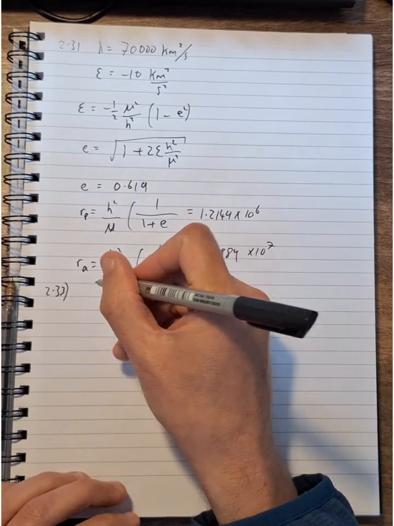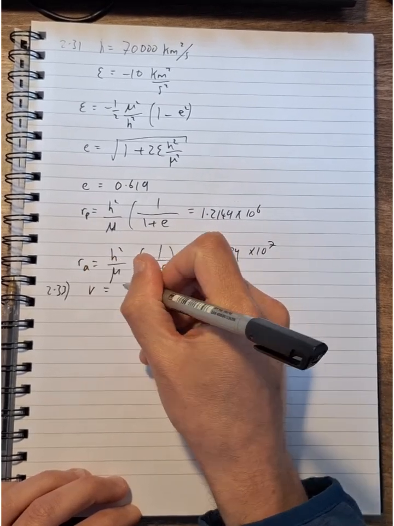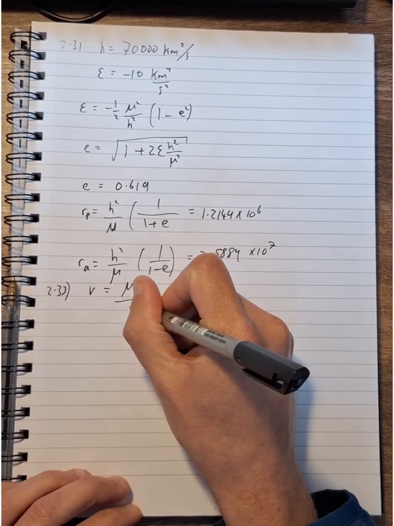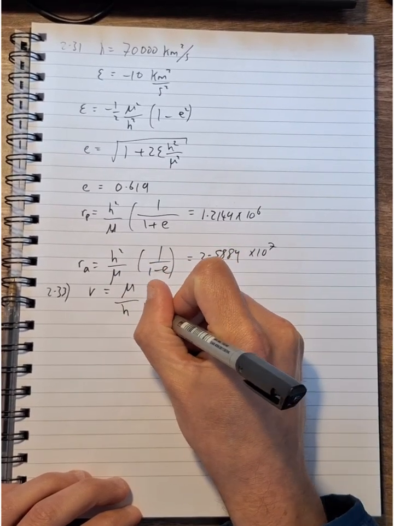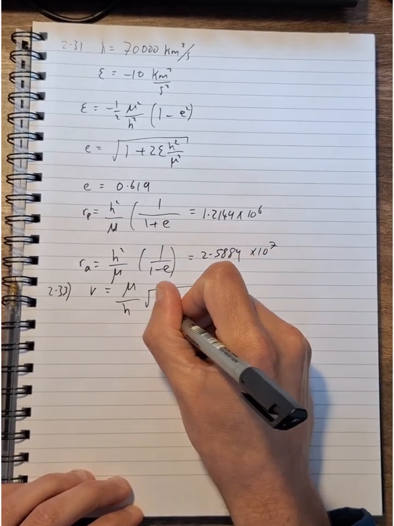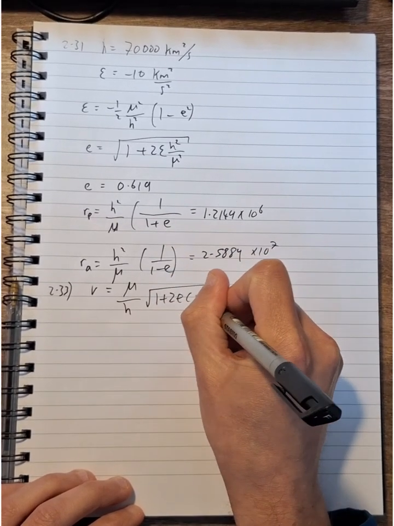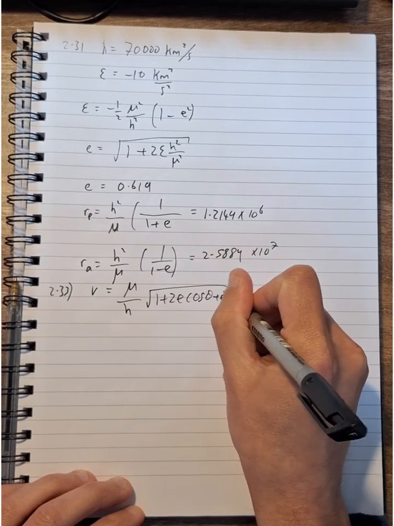go with the equation velocity equals mu over h upon the square root of 1 plus 2e cos theta plus e squared.